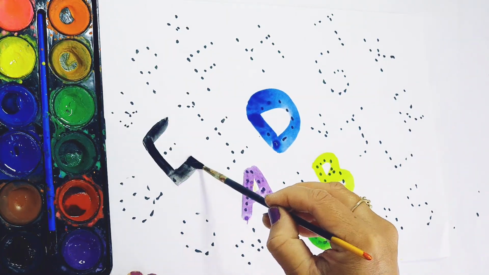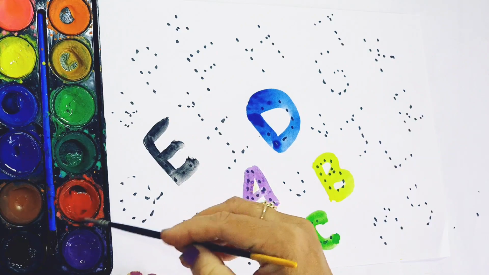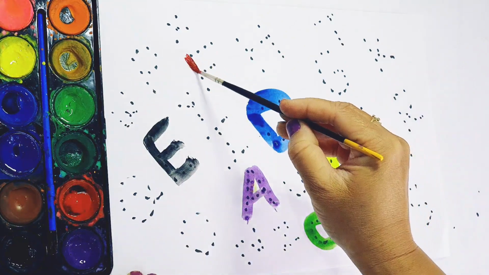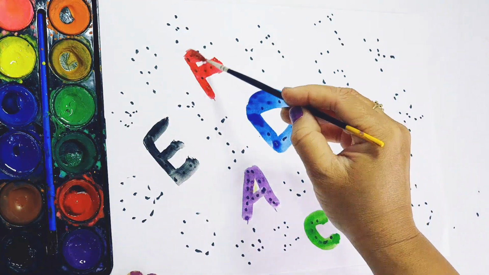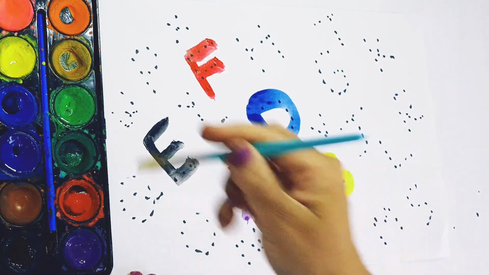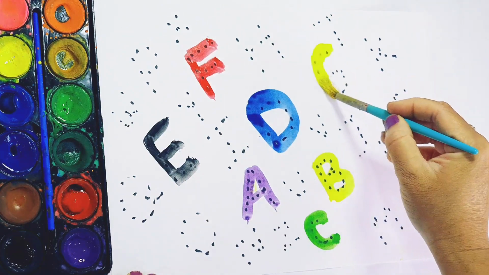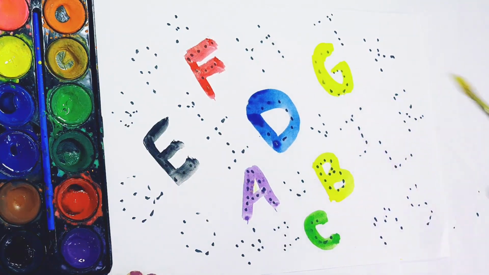Black color. E for elephant. Red color. F for fish. Yellow color. G for goat. Light green color.